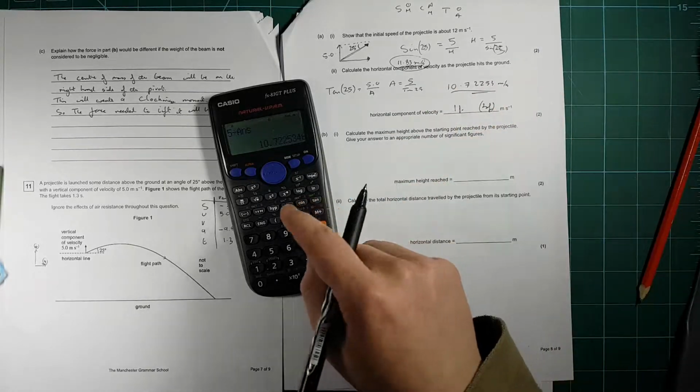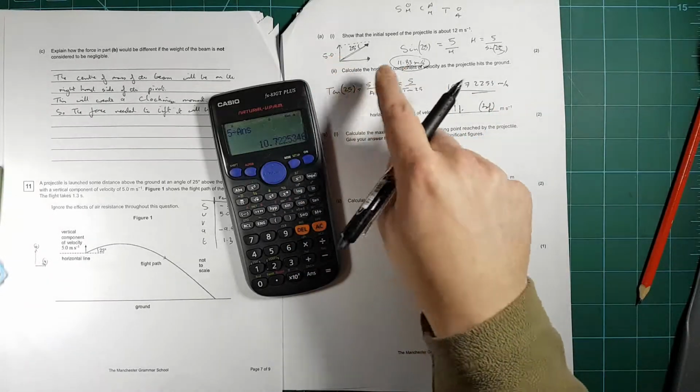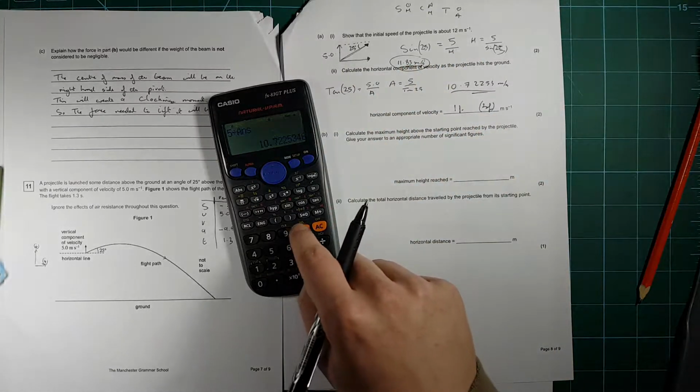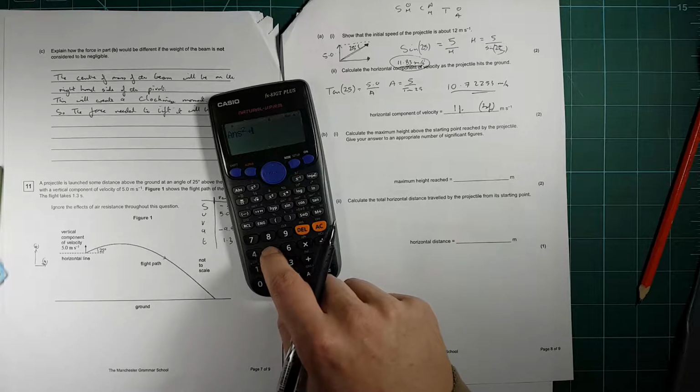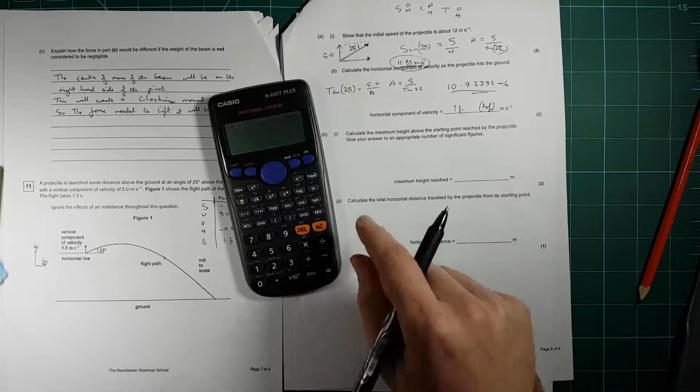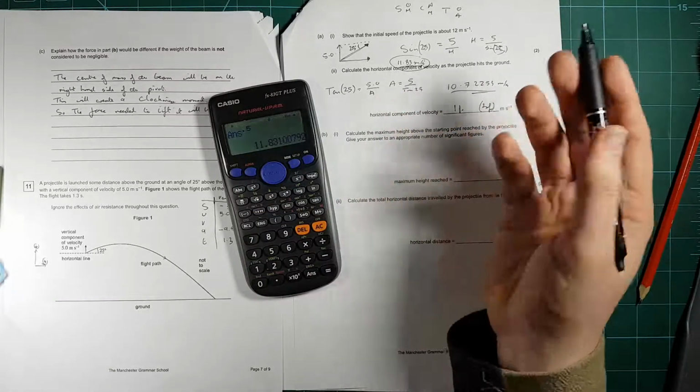Now if we want to check that, we square that, add them together, and when we square root it we should get that. So let's just double check that. 5 squared plus that squared, square root that, and we get 11.83, so that's good.